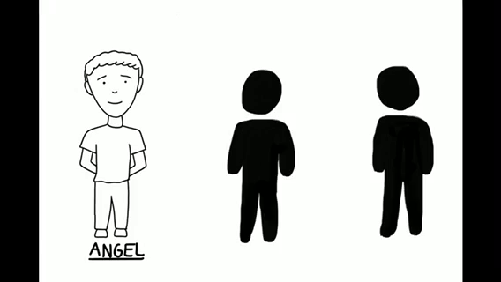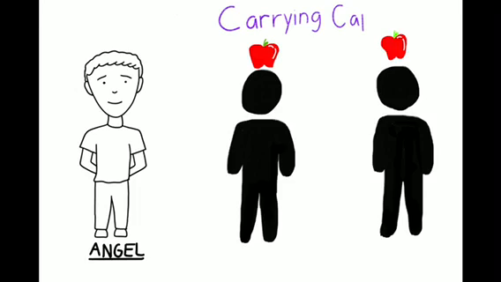Carrying capacity is the maximum number of people a place can have. For example, if there are only 2 apples, then the carrying capacity will be 2, because if there are more people, then they won't have any apples to eat.